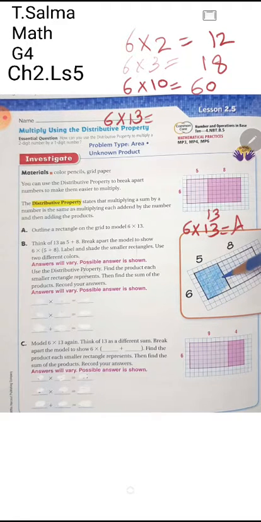So here I want to learn how to multiply 6 by 13. The distributive property told me that the first thing you have to do is break the larger number, or the bigger number, into two numbers. So first thing, I will break down the bigger number into two numbers. You will choose 5 and 8. I will write it here for you.